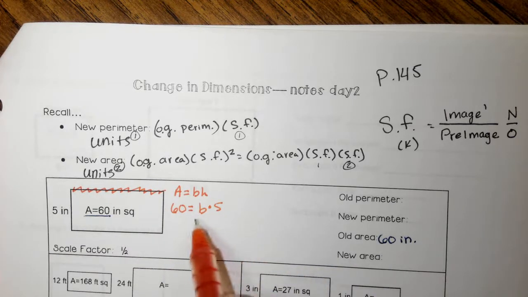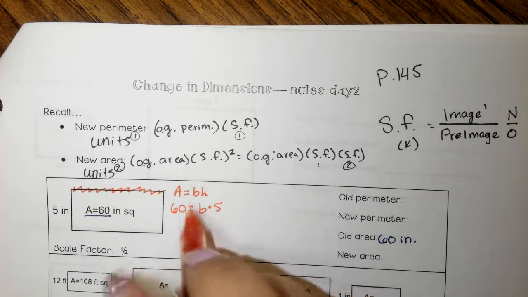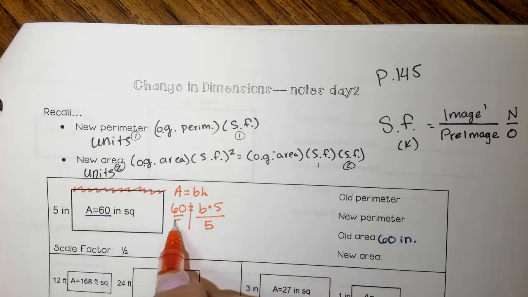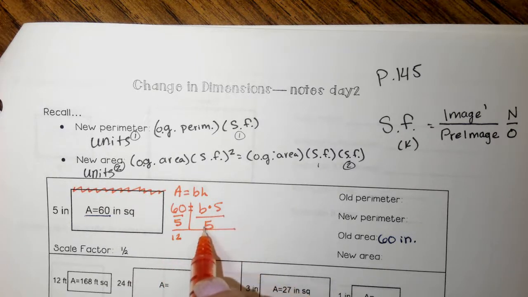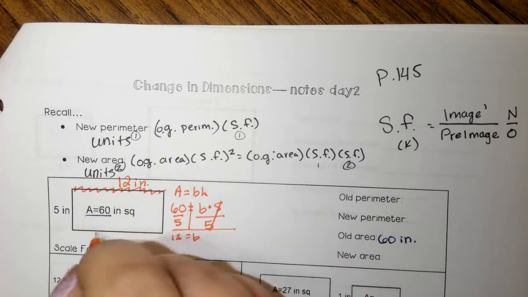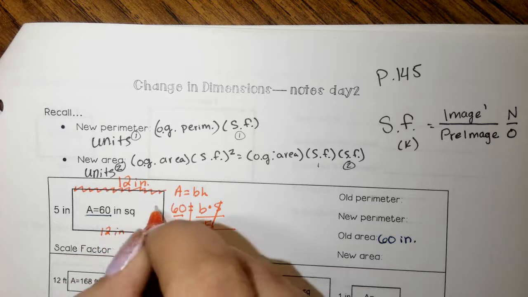You could have flipped that and said that the base was 5 and the height was the unknown. To isolate that b, we undo the multiplication by 5 by dividing by 5. So now I've got 60 divided by 5 on the left, which is 12. On the right, b times 5 divided by 5, those 5's make 1, so we're left with 1b. This tells us that 12 is the base. This is 12 inches. Likewise, this is 12 inches, and this is 5 inches.